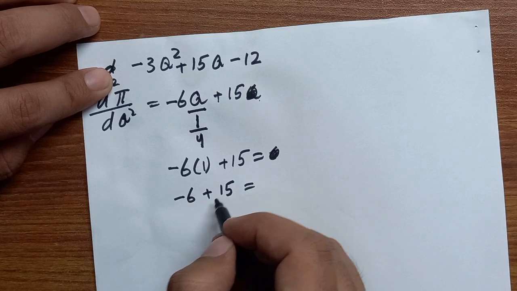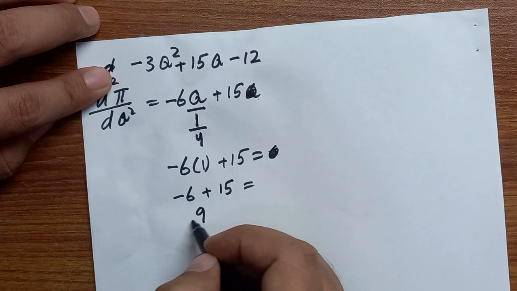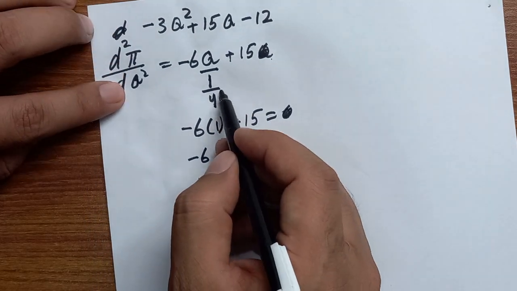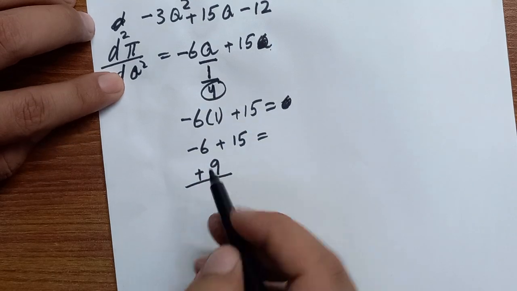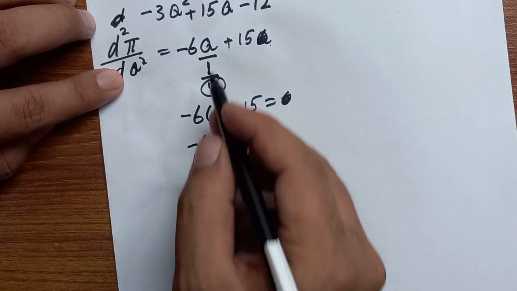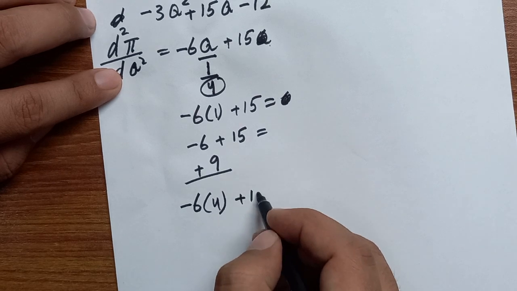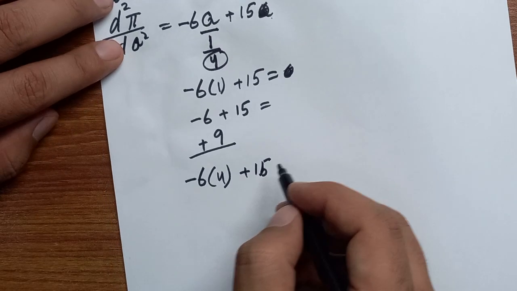So the value will be equal to plus 9. And again I will put the value of q as 4. So minus 6 times the value of q, 4, plus 15.